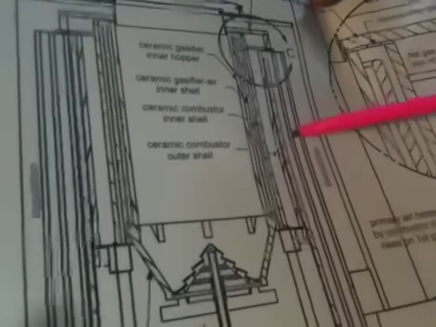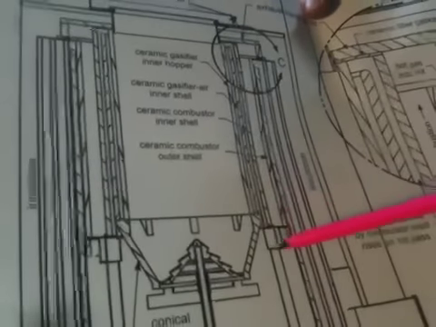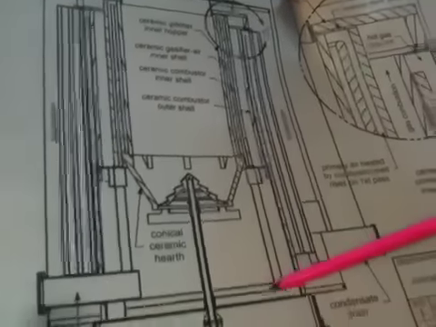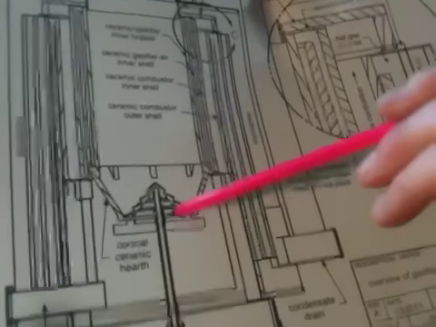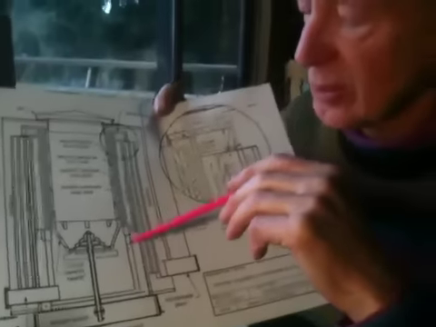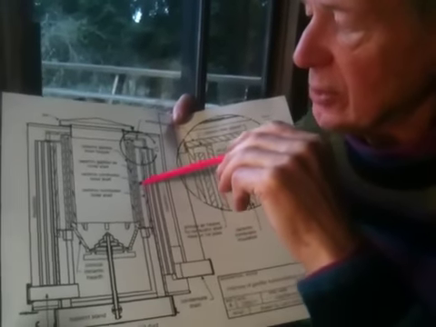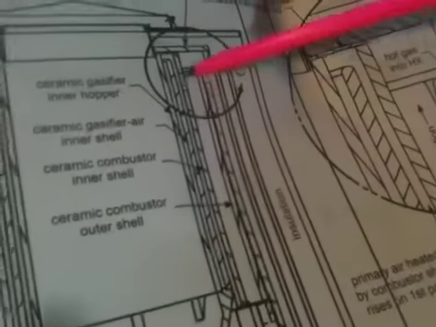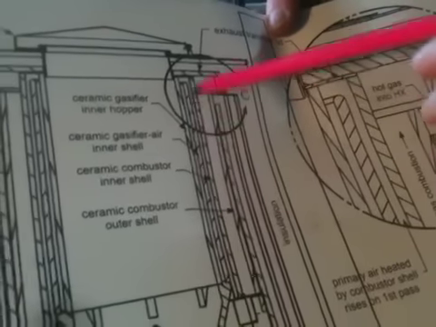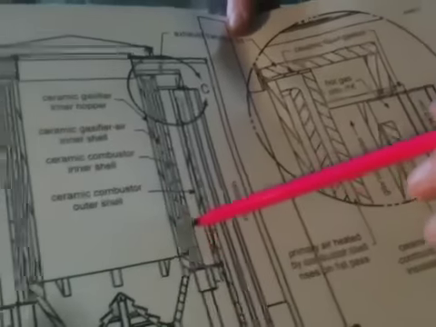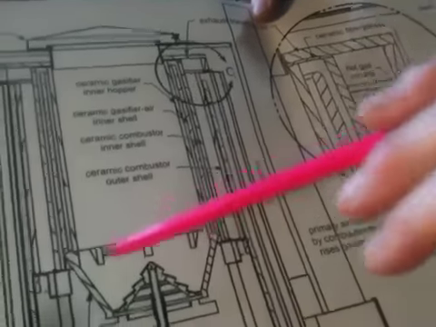The gasification air comes up from the bottom, is heated by the shell surrounding the ash pit and the hot gases that are evolved, and then it's further heated by the combustor, the combustion shell, and it goes up, and then it starts heating the fuel inside by this ceramic shell that's the hopper shell as well. And that hot air then enters in the gasification reaction.